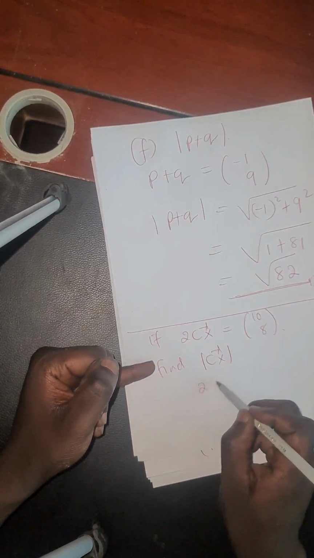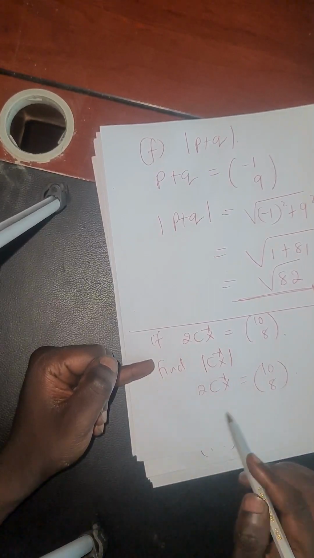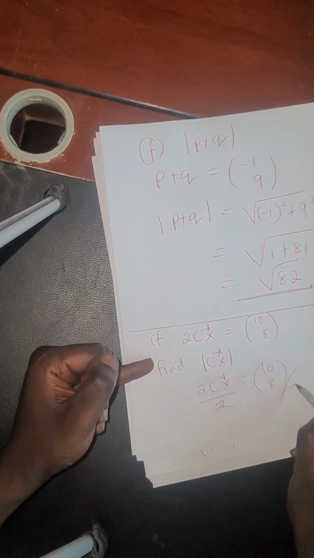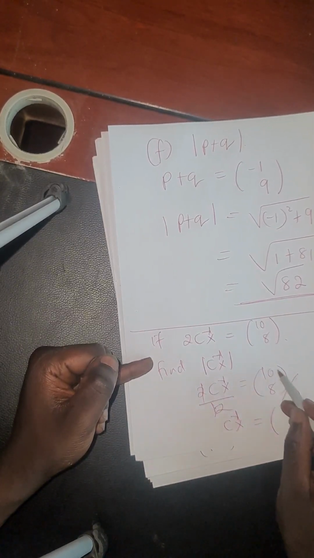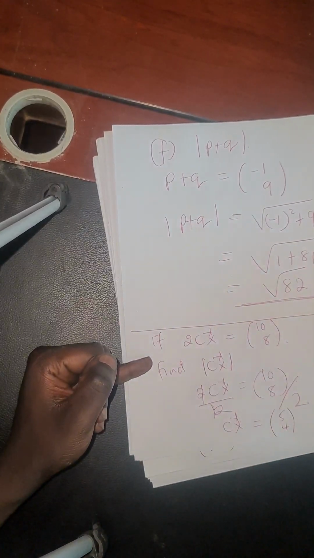All right, fine. So we have 2x equals (10, 8). We only want x on this side, so we're going to divide by 2. So we get x equals (5, 4), because 2 into 10 is 5, 2 into 8 is 4. We're not done yet.